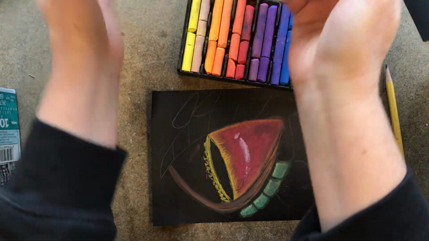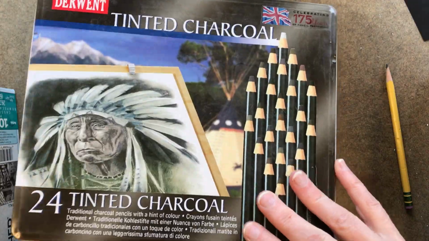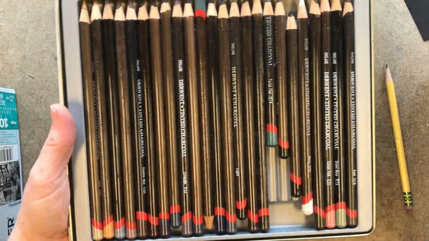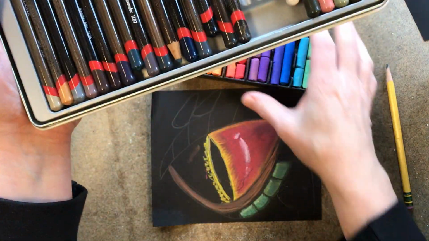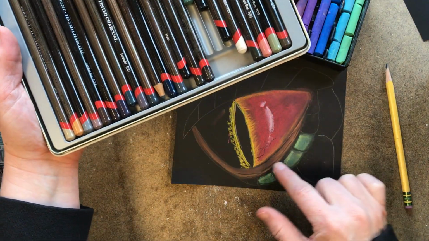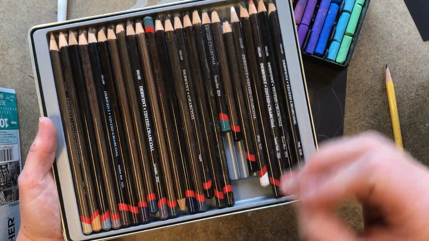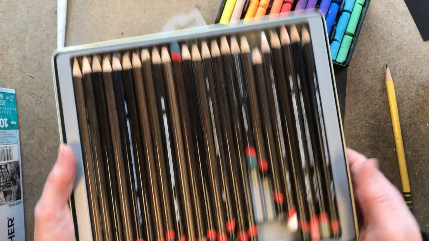And then for the very final drawing, I have these tinted charcoals, and these are pretty much darks, but you would go in at the very end and smooth out around here to get that little black on the edge. You would go in and add that final detail to pull up those extras.